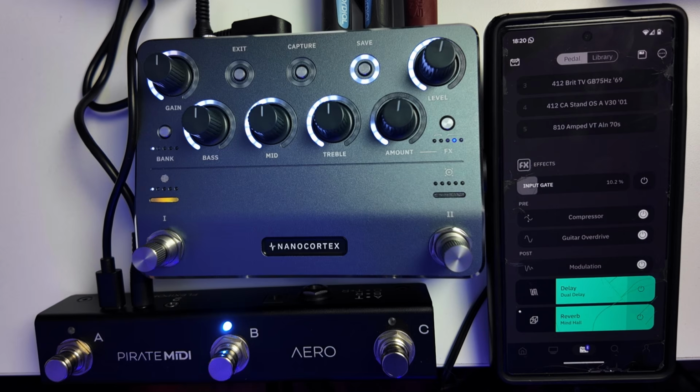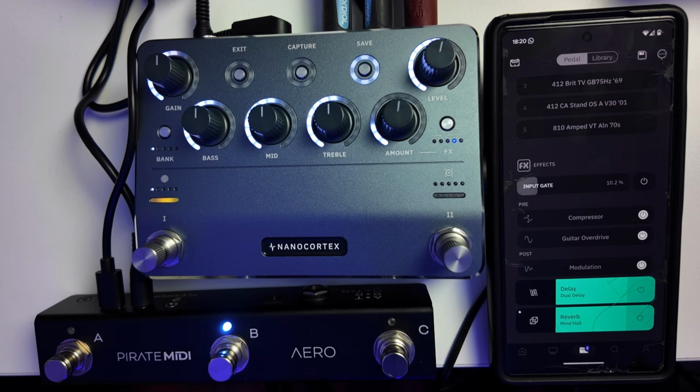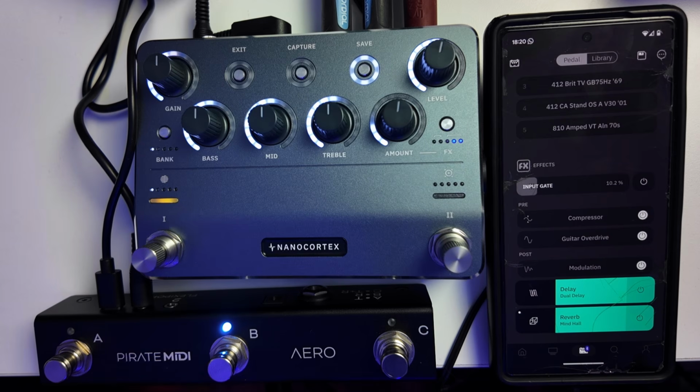Neural DSP have just fixed my biggest gripe with the Nano Cortex, namely you can now send MIDI CCs to the Nano Cortex to bypass individual effect slots in here. You just saw a very basic example of that where I'm bypassing the delay, the modulation, and the overdrive in this particular preset. I want to show you how I have set this up using this little Pirate MIDI controller.